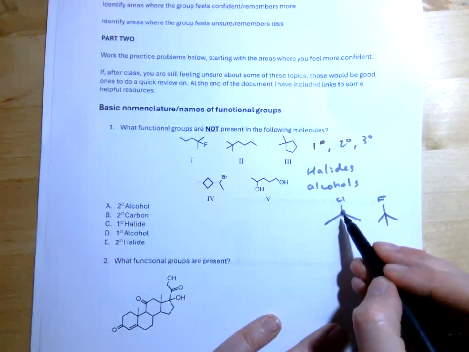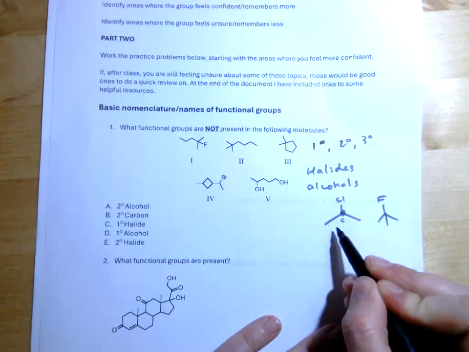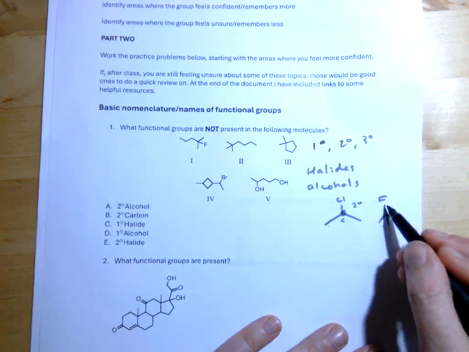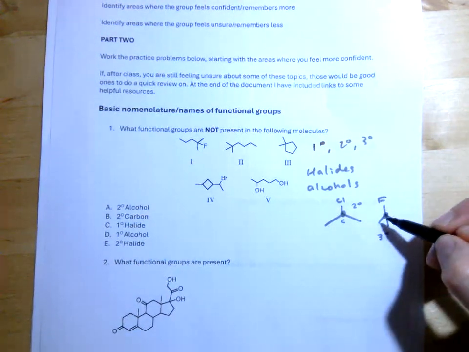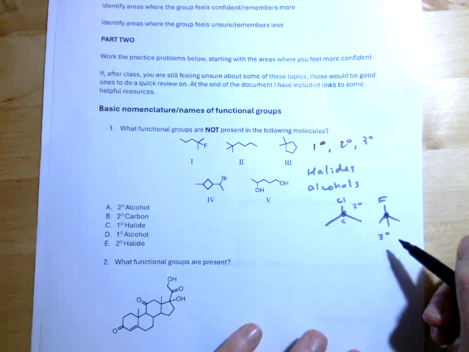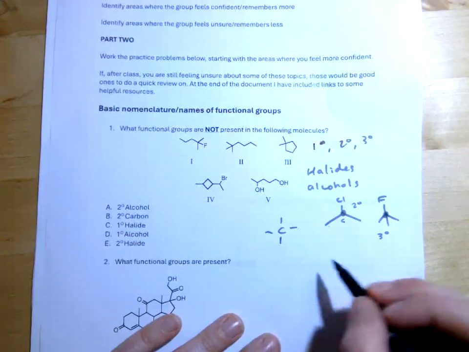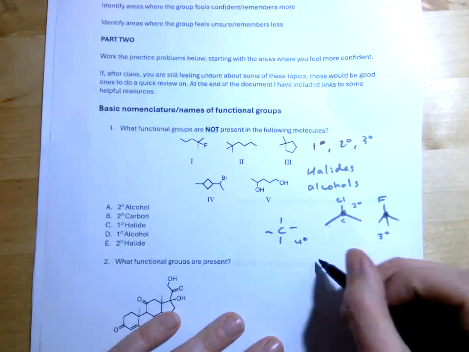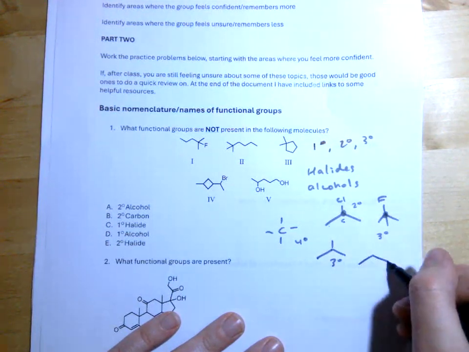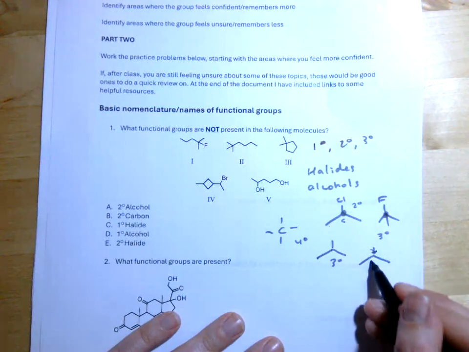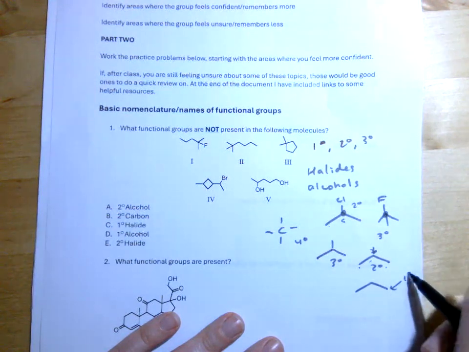So you look at that carbon, and how many carbons is that carbon attached to? So this carbon has 2 attached to it, so this would be a secondary halide. This fluorine is attached to this carbon, 1, 2, 3, so that's a tertiary. If you're looking at carbons, you just want to see how many carbons this carbon is attached to. If it has 4 carbons attached to it, that's quaternary. If it has 3, like this one has 1, 2, 3, that would be tertiary. If it has 2, that's secondary. And if it's at the end, like this one right here, that would be primary.